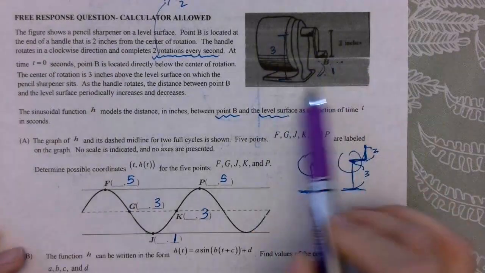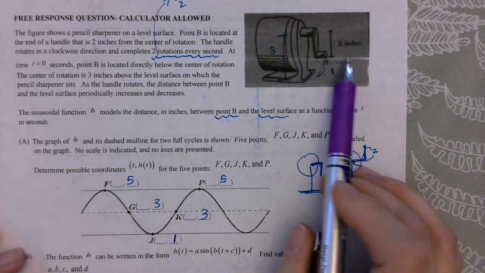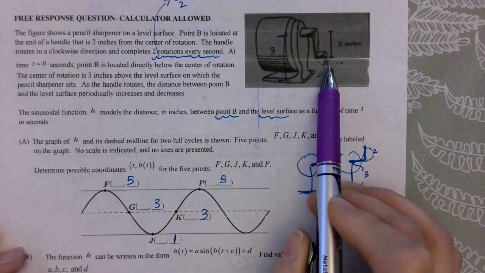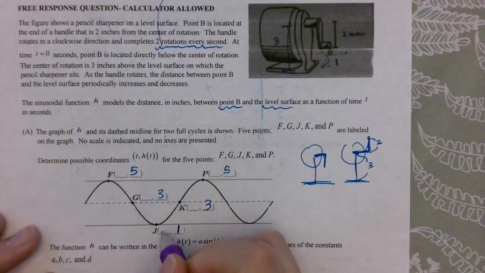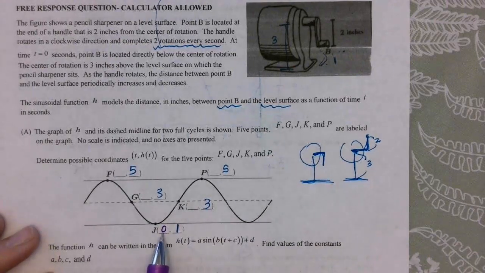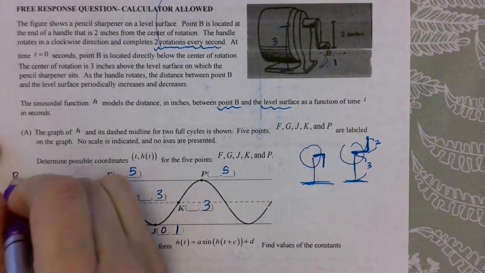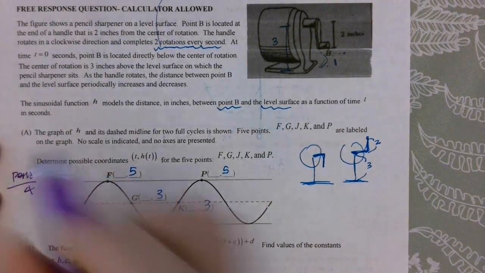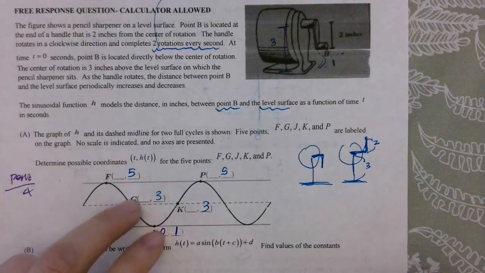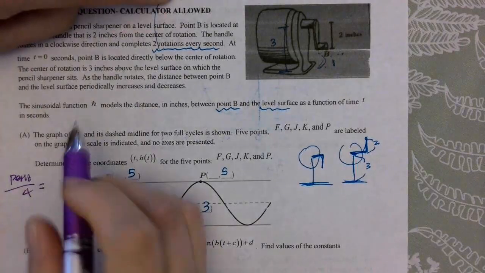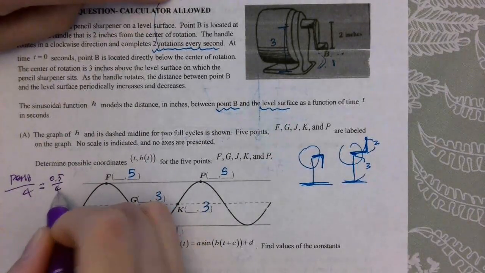Earlier we said this point right here is a starting point. Right? The lowest. So can I go ahead and put that 0 over there? Yes, I can. Now, the tip I told you was that you can take the period and divide it by 4. That tells you the increment by which your x is increasing. What did I say the period was? Half. What's half divided by 4?